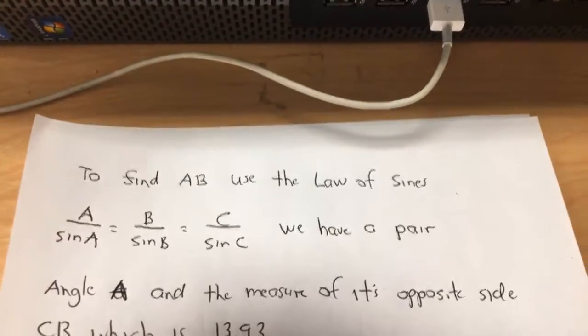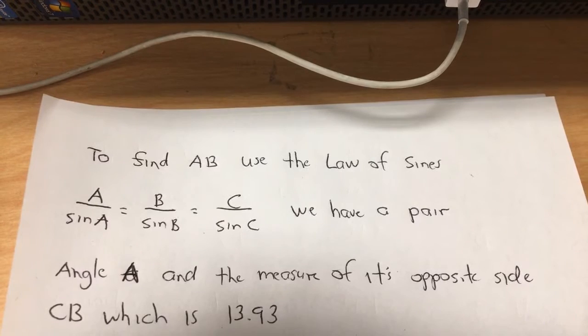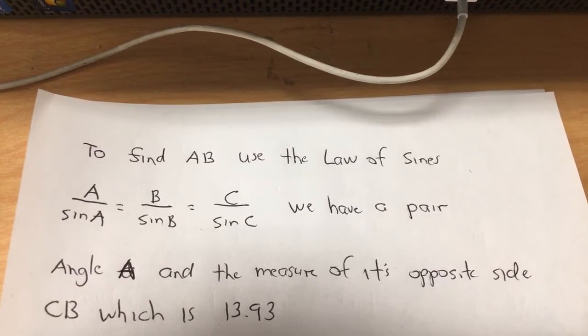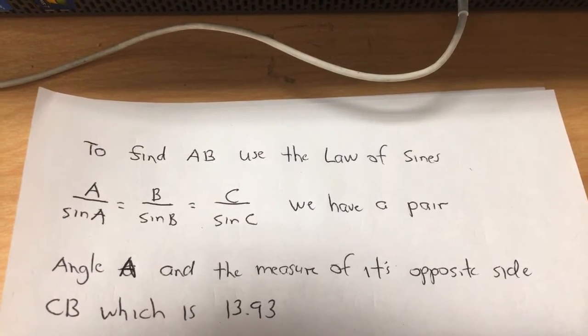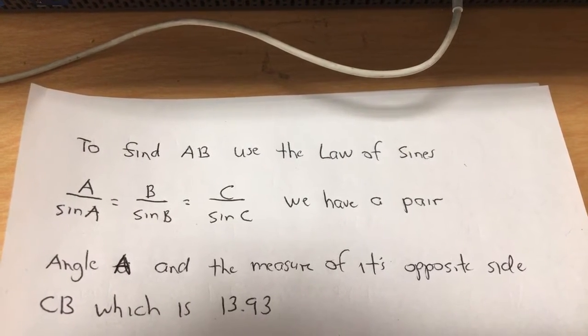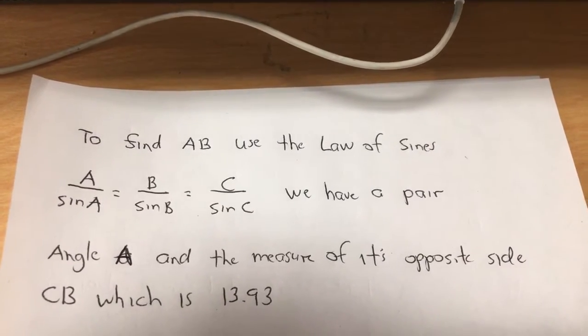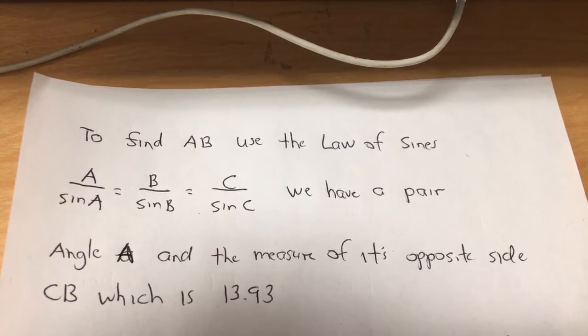To find AB, use the law of sines. The length of the side opposite angle A over sine A is equal to the length of the side opposite angle B over sine B, is equal to the length of the side opposite angle C over sine C. We have angle A, and the measure of its opposite side, CB, which is 13.93.